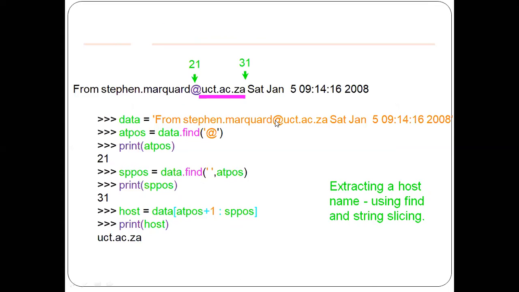This is one more example where you have to search for the string. You are going to extract things at given specified locations. Now I want to extract uct.ac.za. I have to first extract the lines. Before extracting, I have to find the index of the @, that is find at, which will return the position, the index of this @. The @ is at the 21st character.